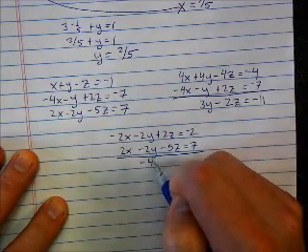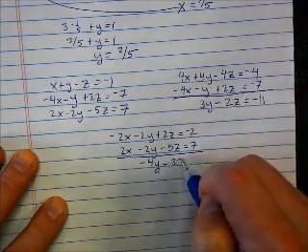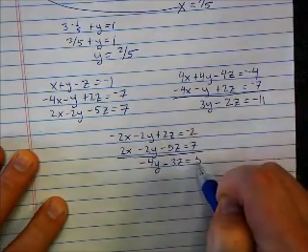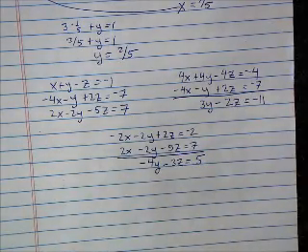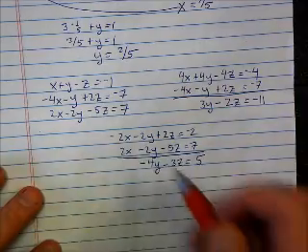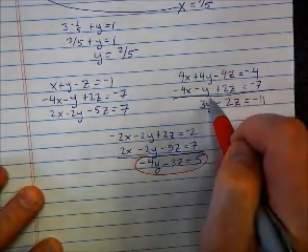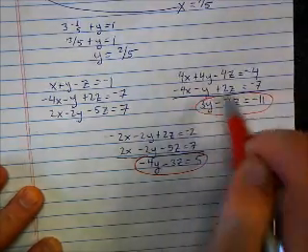Negative 4y minus 3z is 5. Negative 2 plus 7 is 5. Now look what we have. What we have now is this equation and that equation.